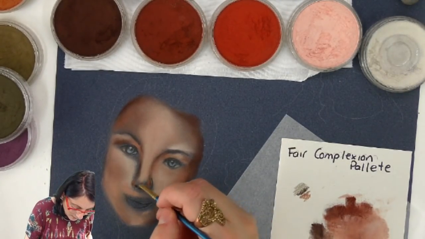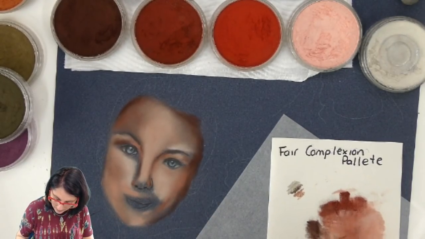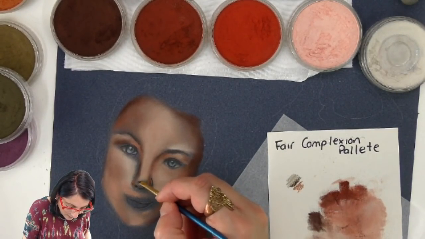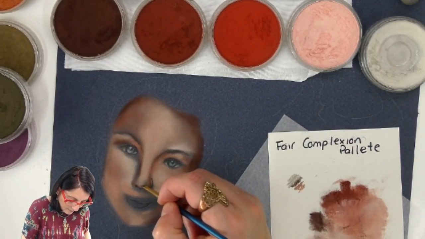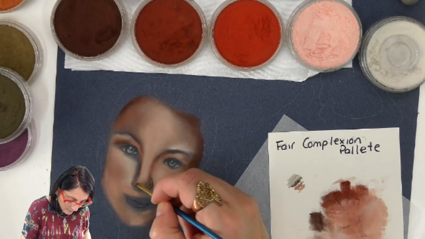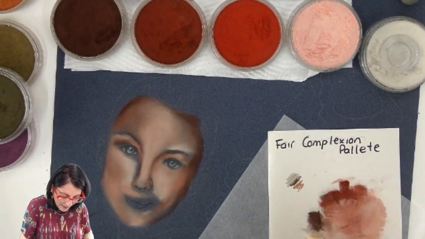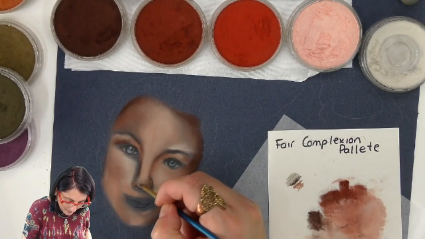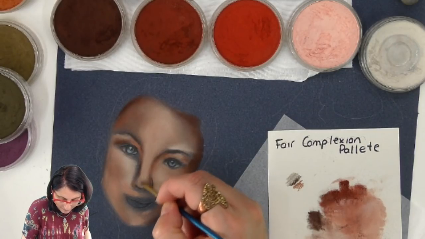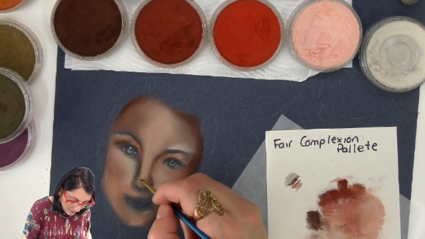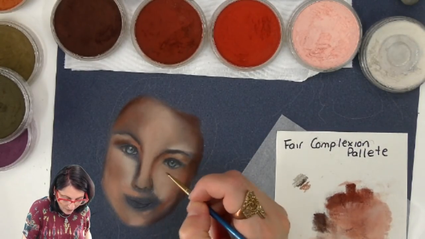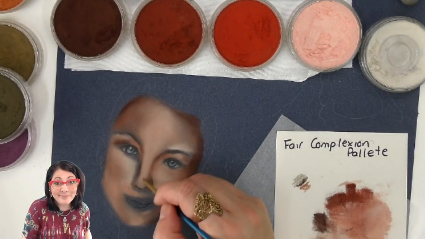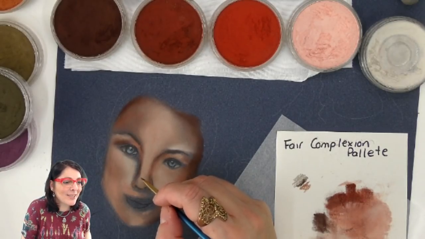Here we go. I think I need to go light here. We're getting there. I'm not going to rush it. I'm always rushing. So this is what we call the ugly stage. The ugly stage.